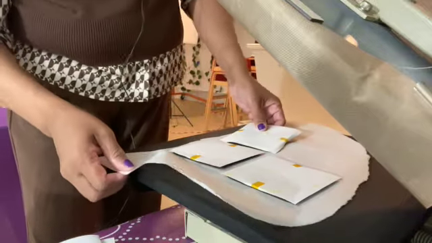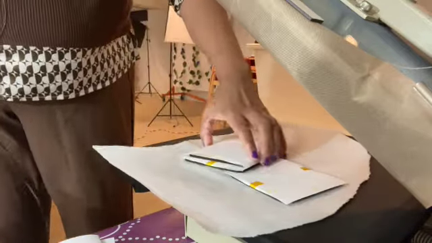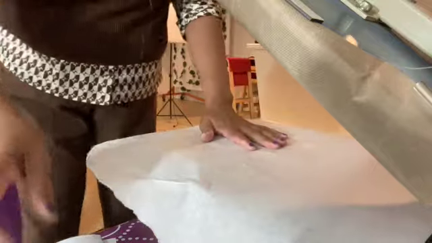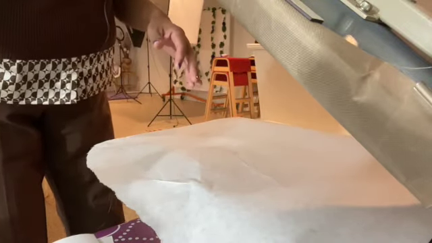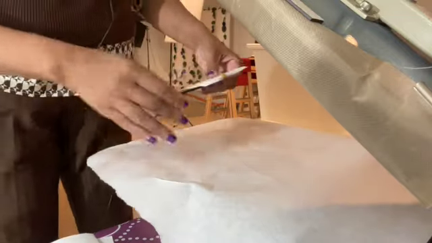So when you're pressing these, you definitely want to make sure that you have some type of blowout sheet, because if it gets on your heat press, the next thing you press is going to have that image on it. So I always put something down on the bottom, because as you can see, there's a little overlap, so any of that ink I don't want to get on my press as well.